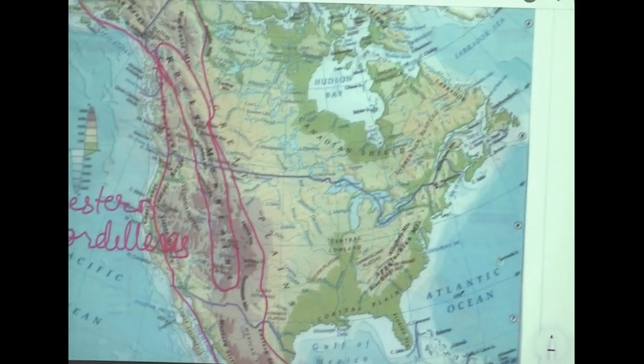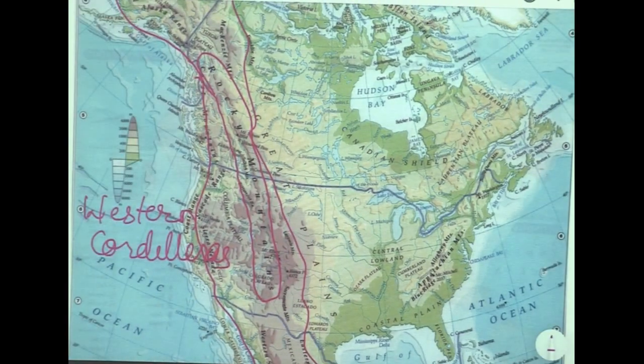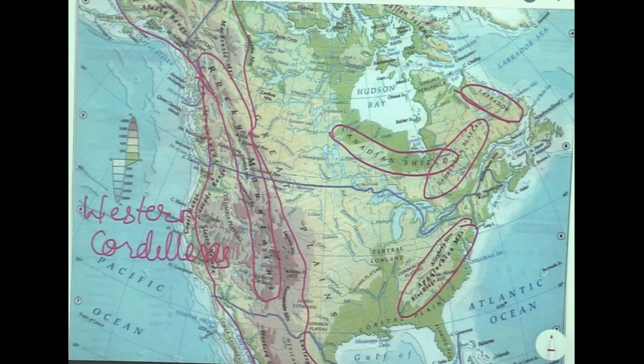Beyond that, the other physiographic units, slightly zooming in here, are the Appalachian Mountains and Canadian Shield. Canadian Shield incorporates Labrador and Laurentian Plateau. Dominant plateaus on this continent will not just include Labrador Plateau, Laurentian Plateau and Canadian Shield.